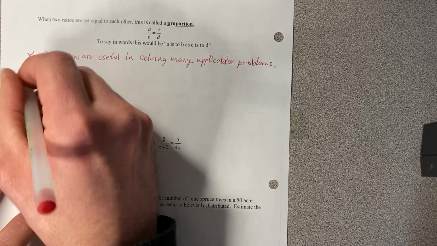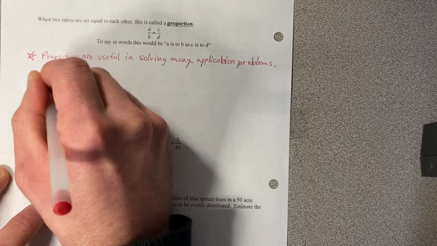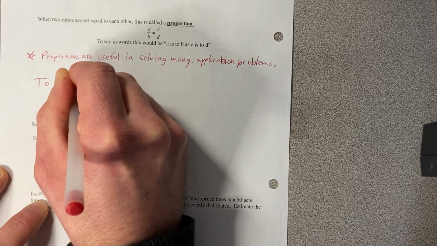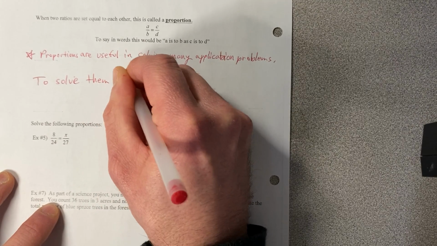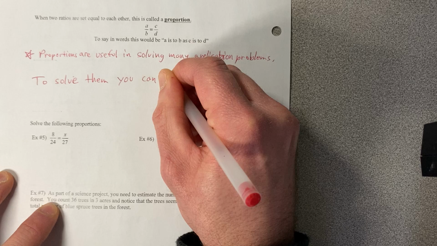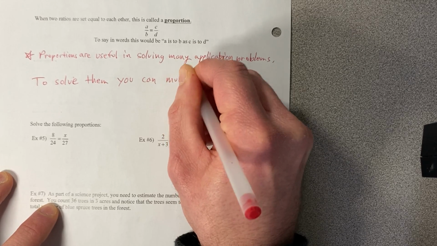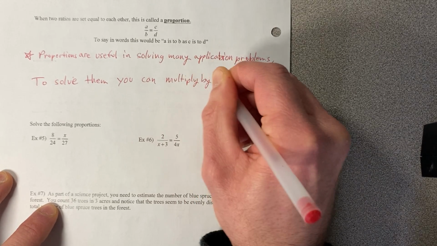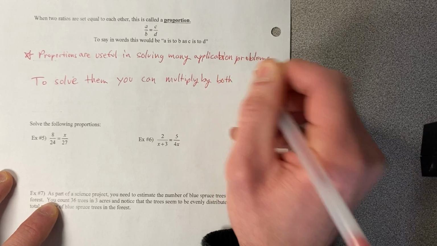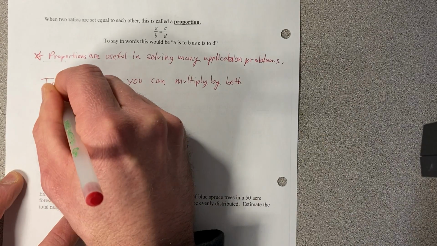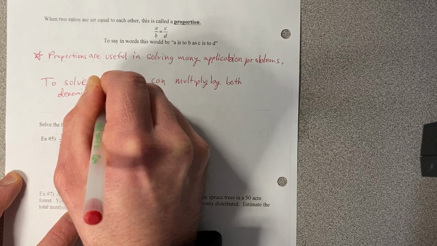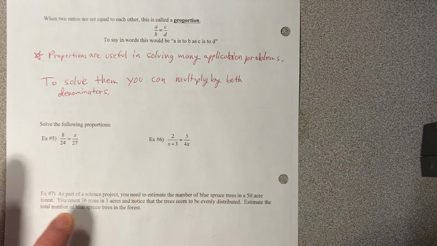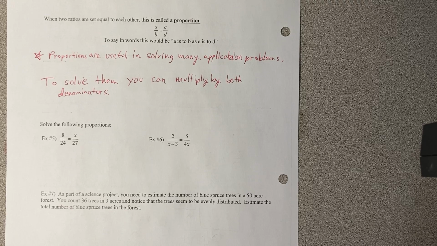Also, what you're going to realize is that to solve them, you can multiply by both denominators. And that's the way I teach it, is multiplying by both denominators.